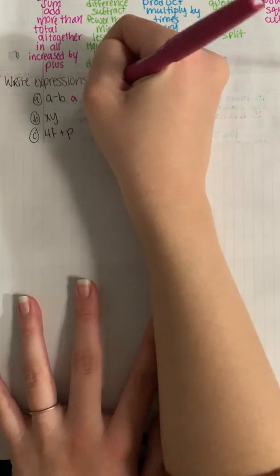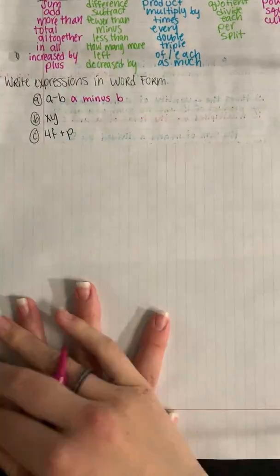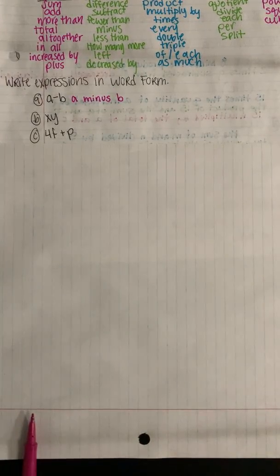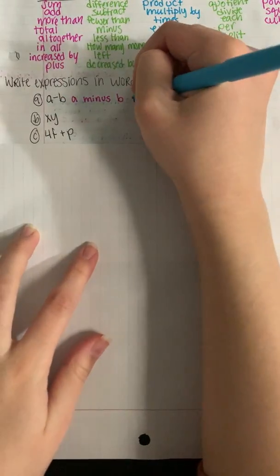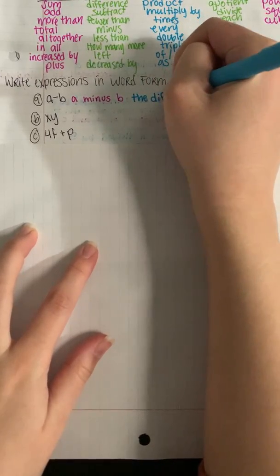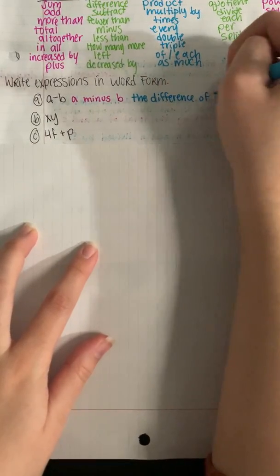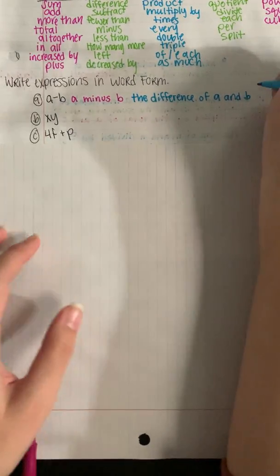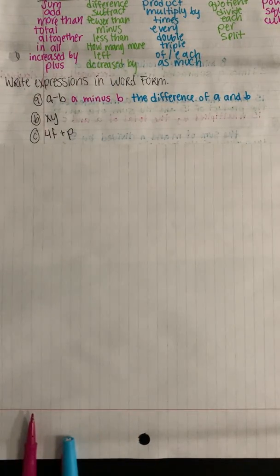So for A minus B, we could write that out in words: A minus B. We could also write the difference of A and B. We could also write A decreased by B. We could write B subtracted from A. So there's a multitude of ways that we could write these. We'll just record a couple. If you hear one that I say that I don't write down, you can always write that one down in your notes as well if you like how I said it.